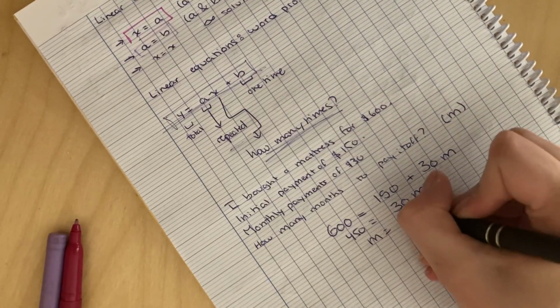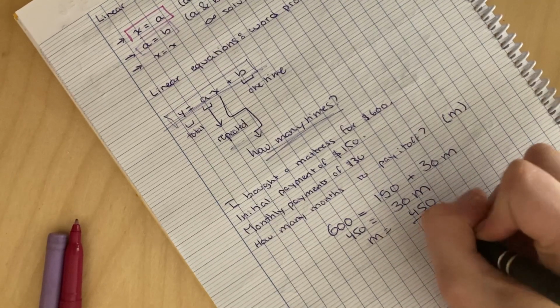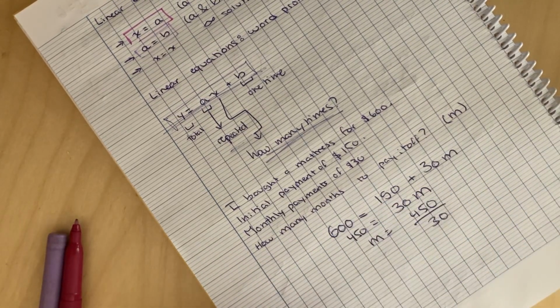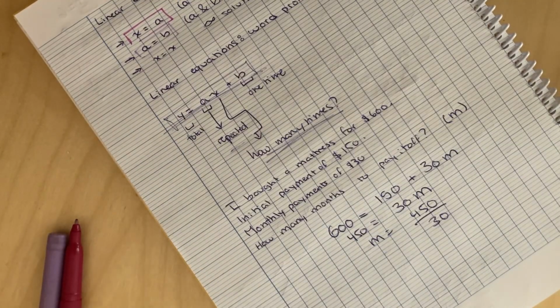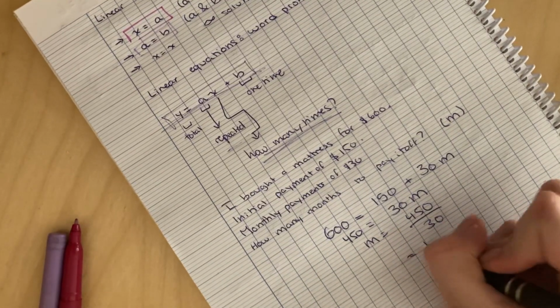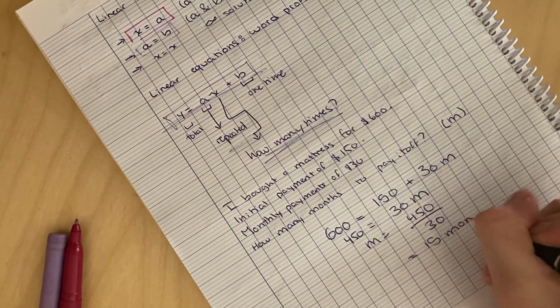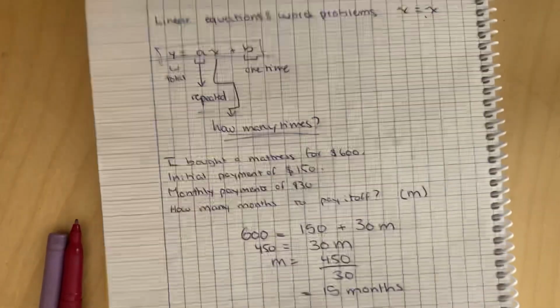M equals 450 over 30, which, let me just make sure I've got my answer right, yep, is 15. So it will take me 15 months to pay off that mattress.